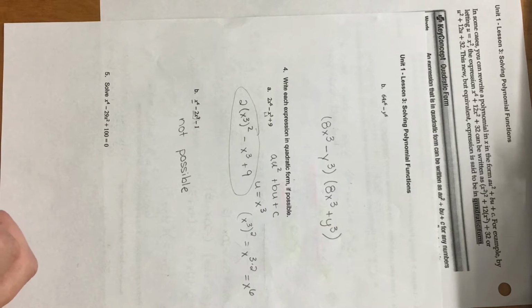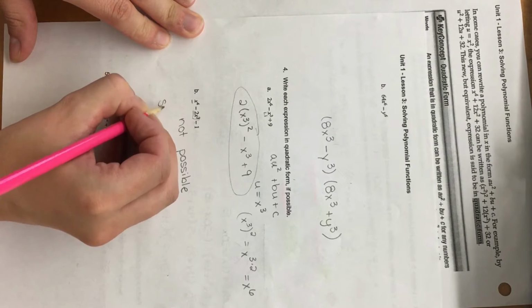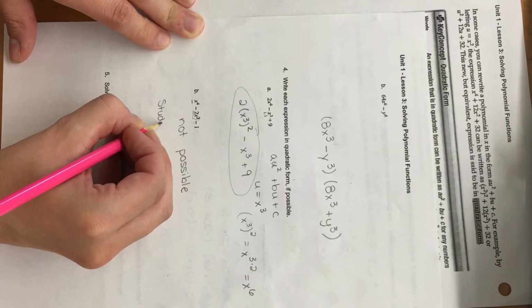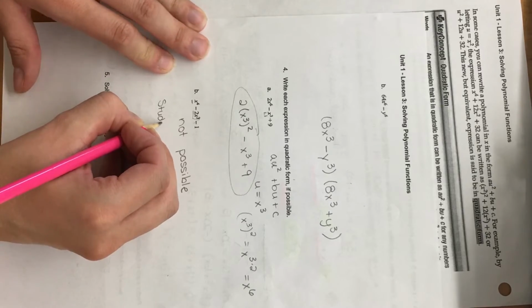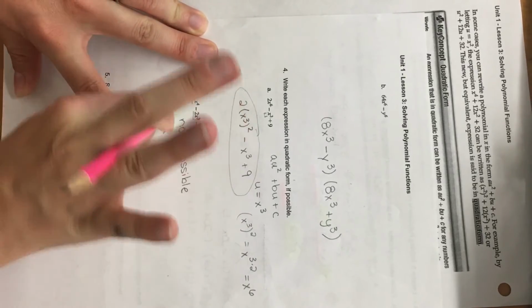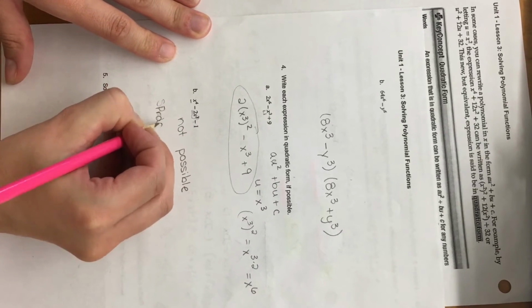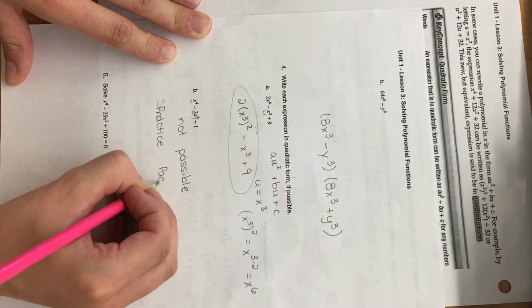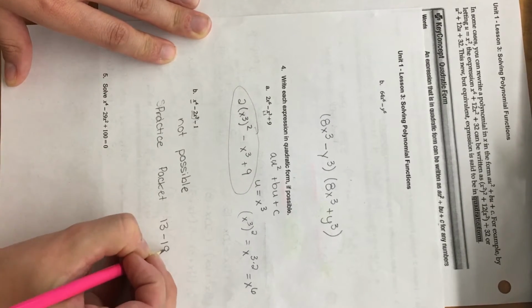The example problems that we can do this with are on your study guide sheet. I guess we kind of covered this already with the other one. So not one on the study guide sheet. Practice packet, you're looking at 13 through 18.